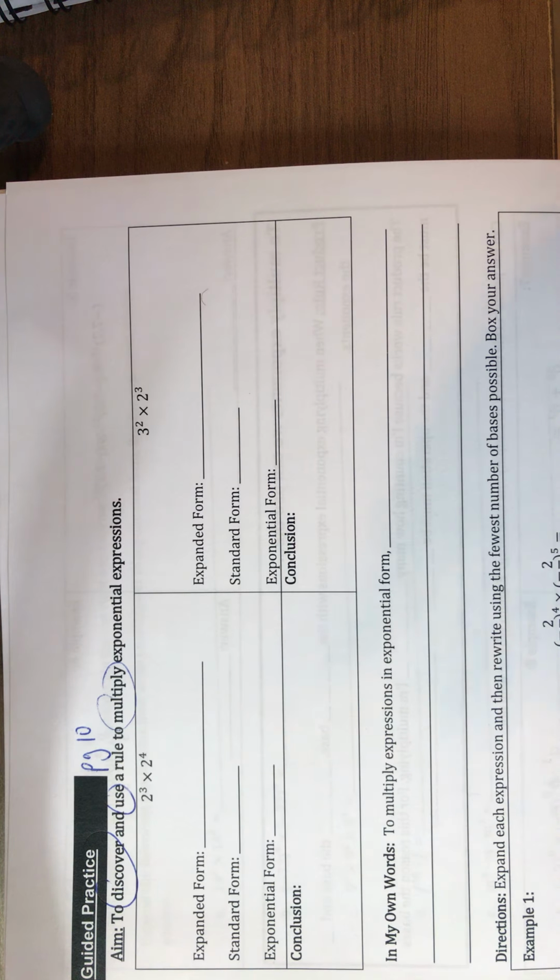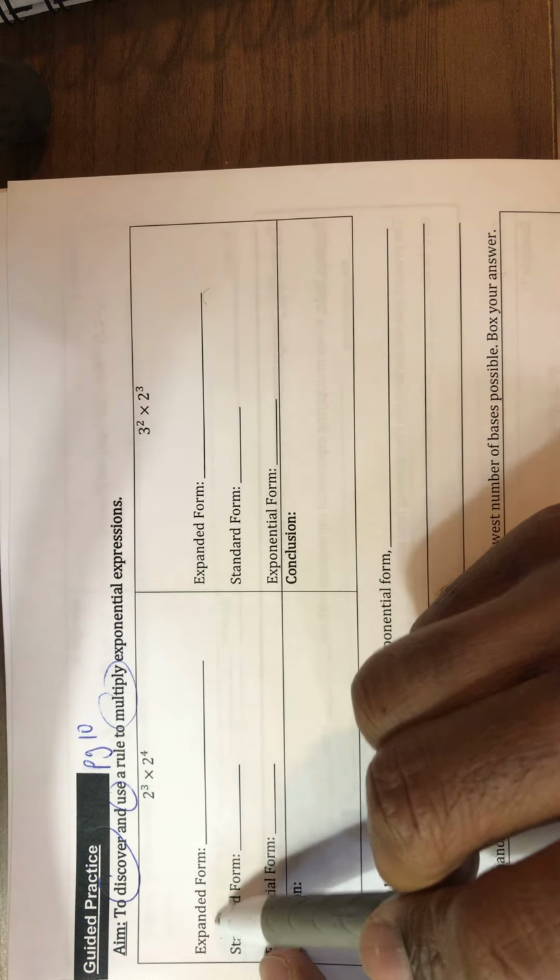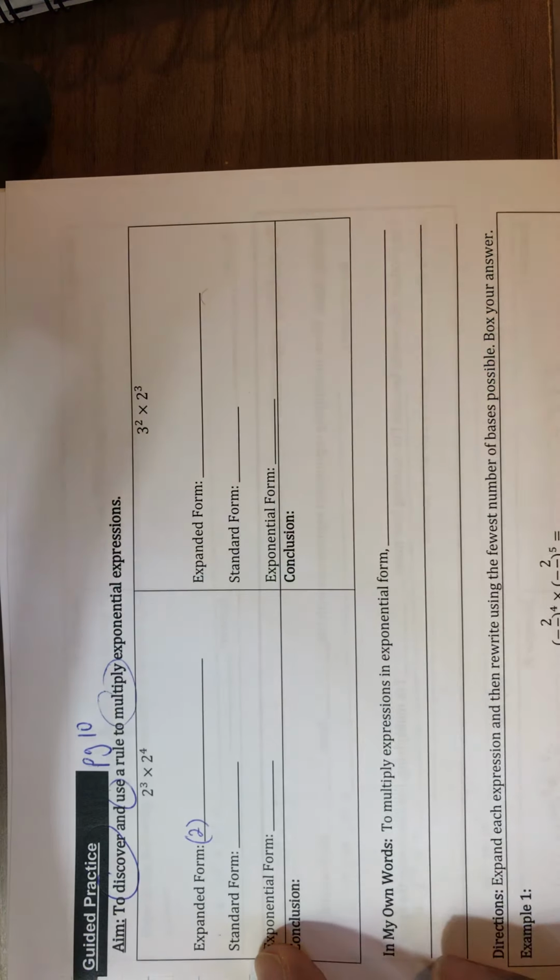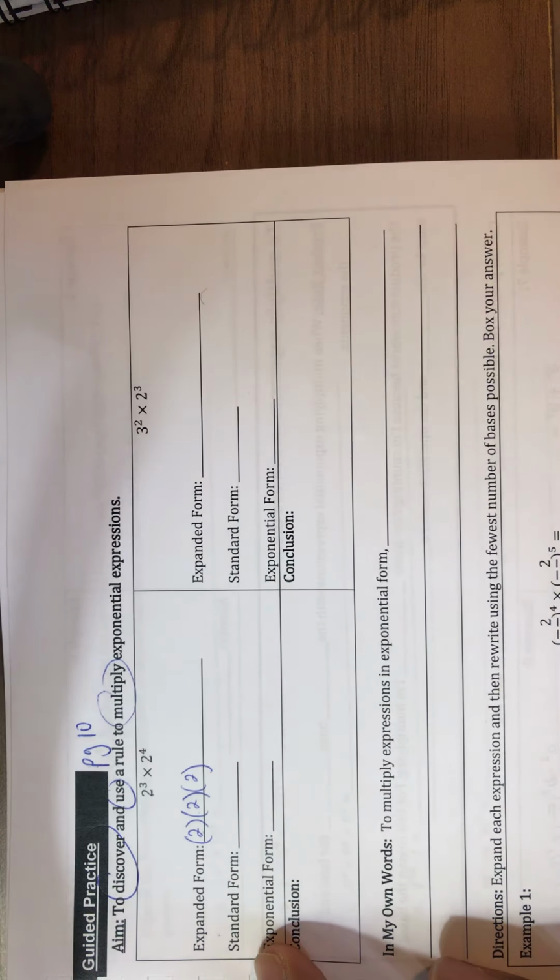Now, expanded form. We did this just the other day. How are we going to expand this? Let's take a look at this first expression here. The base is 2, and I'm multiplying 2 as a factor how many times? 3 times, right? 2 to the third power, 2 times 2 times 2, times another exponential expression. Go ahead and see if you can expand this on your own as well. This is going to be 2 times 2 times 2 times 2, because we have 2 as a base and 4 as the exponent. Remember, exponents are directives. They're saying, hey, take this factor and multiply it by itself this many times. That's what exponents are.